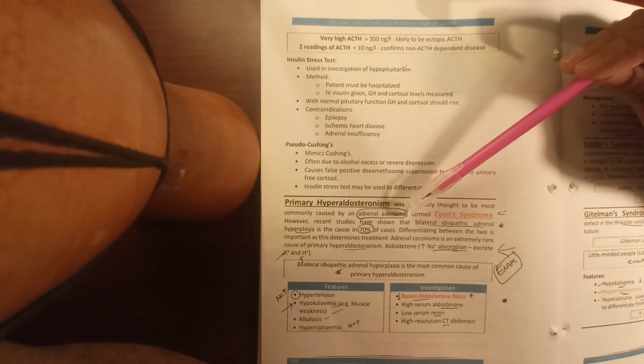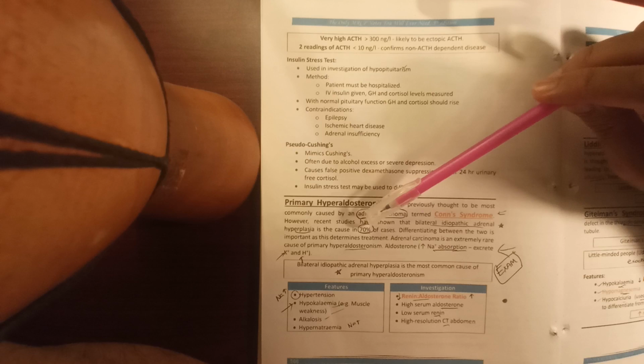Okay, another important topic that we need to remember is primary hyperaldosteronism, which was previously thought to be most commonly caused by adrenal adenoma, but now it's something else. It's termed Conn syndrome. So a lot of aldosterone is Conn syndrome. However, recent studies have shown that bilateral idiopathic adrenal hyperplasia is the cause in 70% of the cases. This is the more important cause. Differentiating between the two is important as this determines treatment.